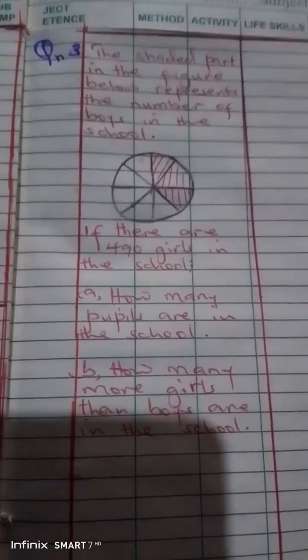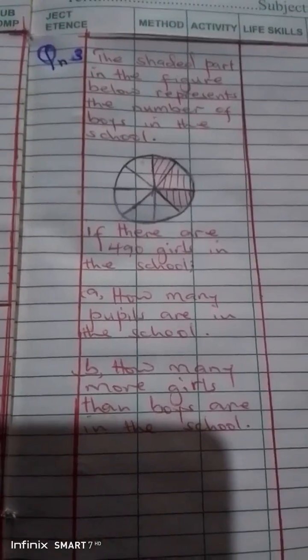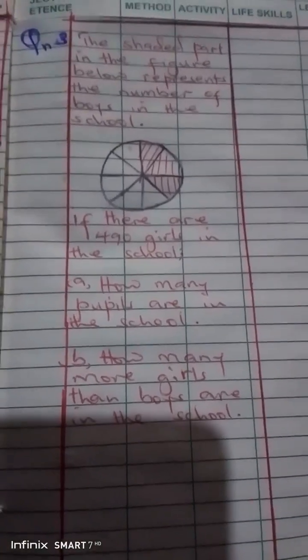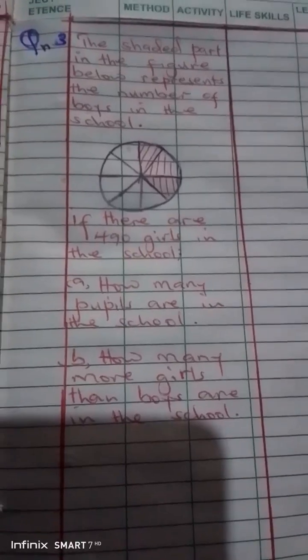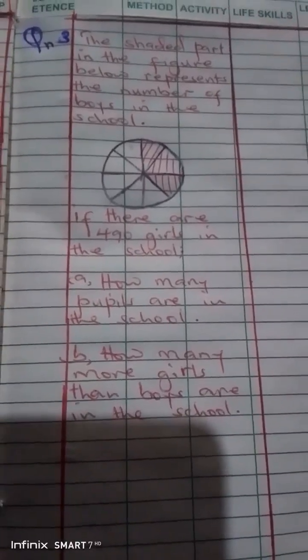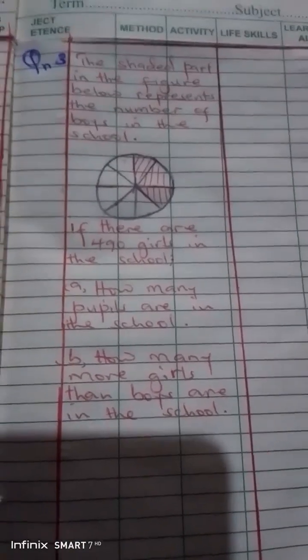That is our figure. If there are 490 girls in the school, question A asks how many pupils are in the school. Then question B asks how many more girls than boys are in the school.